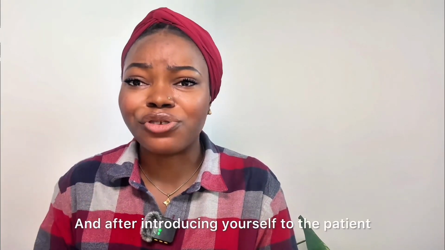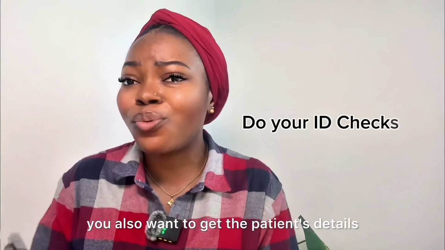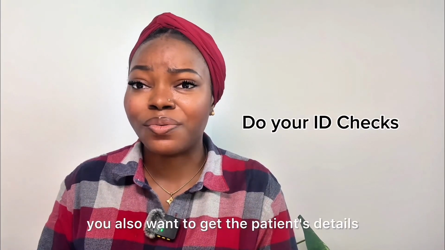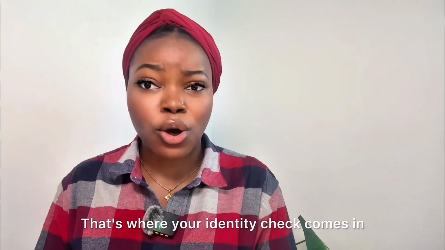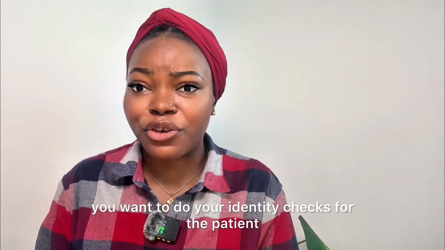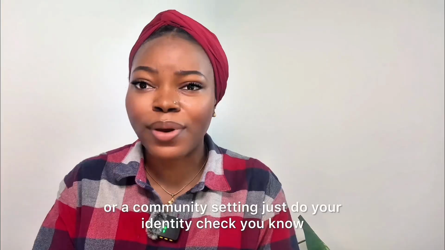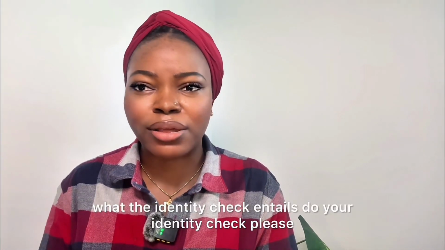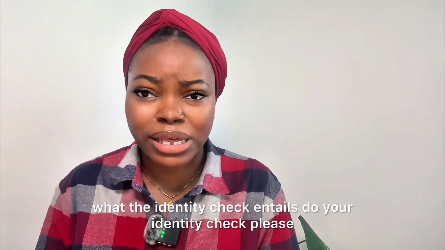And after introducing yourself to the patient, you also want to get the patient's details. That's where your identity check comes in. You want to do your identity checks for the patient. It depends if it's a hospital setting or a community setting. Just do your identity check. You know what the identity check entails. Do your identity check, please.